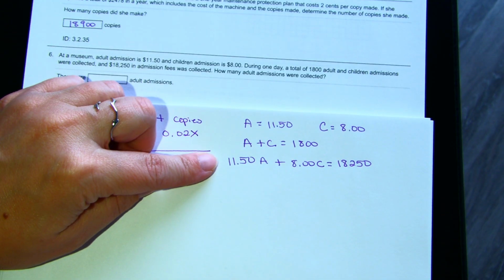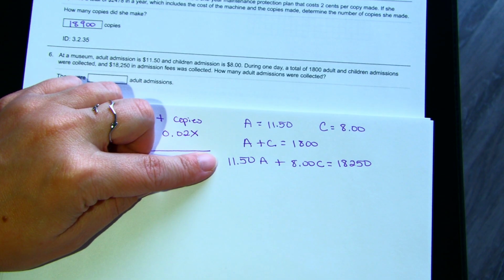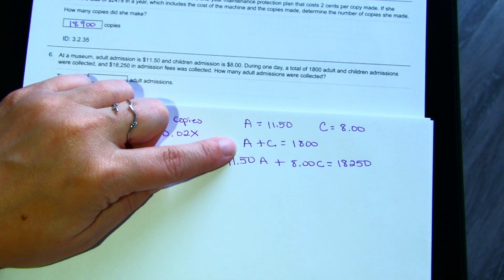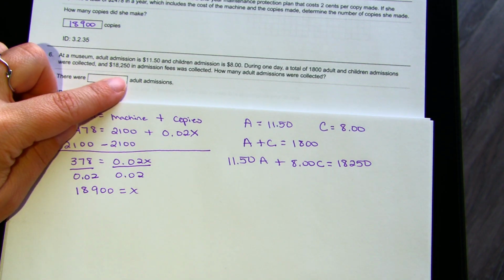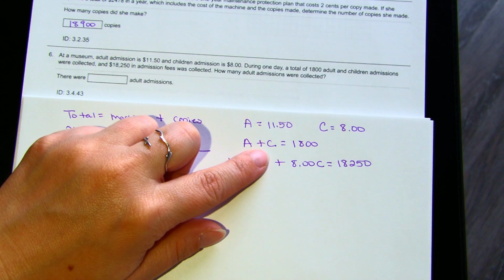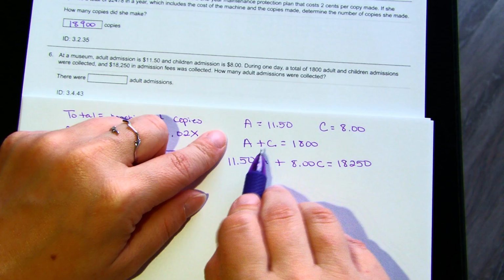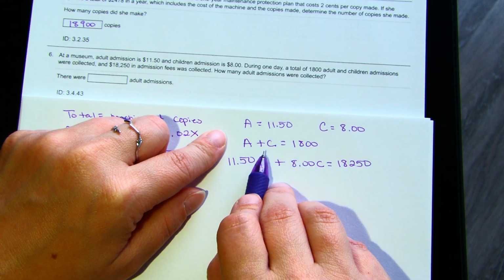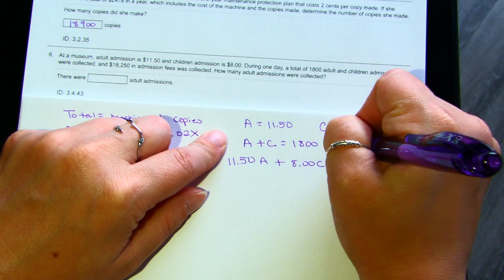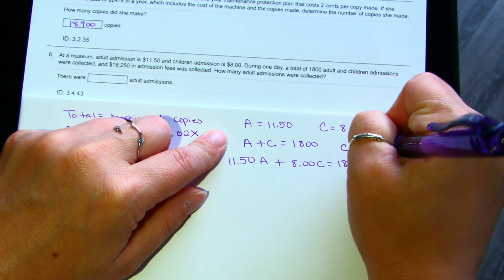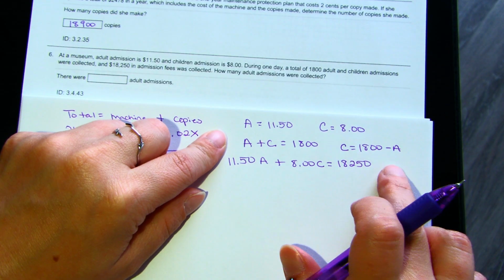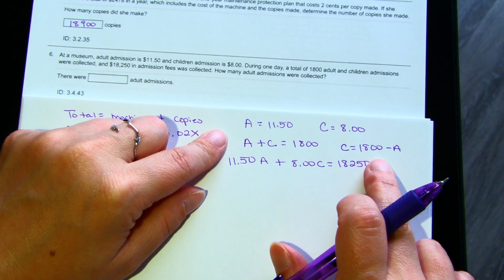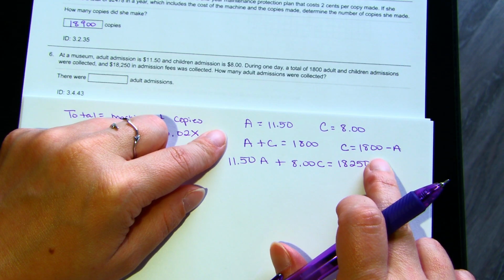Since the only thing they're asking me for is my adult admissions, I'm going to solve this one for my child admissions. Because if I do that, so look, I have A plus C equals 1,800. To get C by itself, I'd subtract the A over. So C equals 1,800 minus A, okay? All I did was subtract the A over to the other side. But the reason why I chose to solve for C is because now I know that C is 1,800 minus A. I can take this 1,800 minus A and I can substitute it in here for my C.